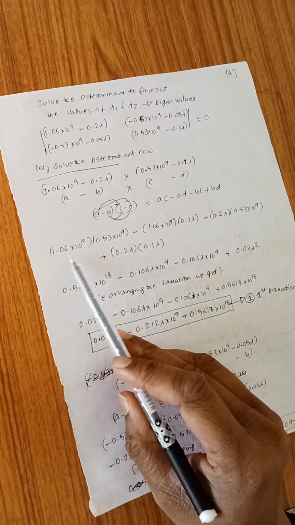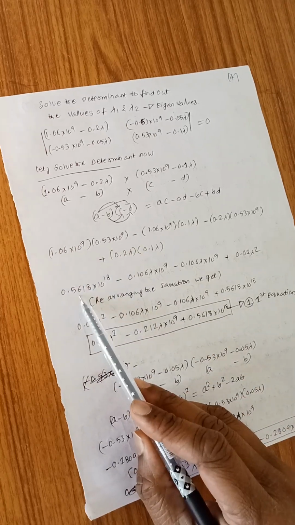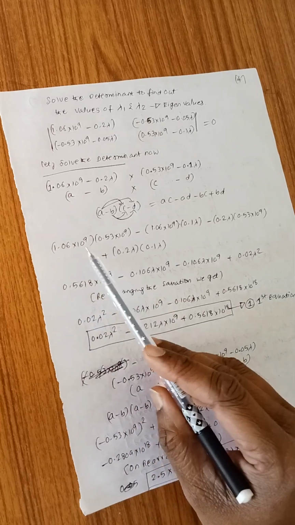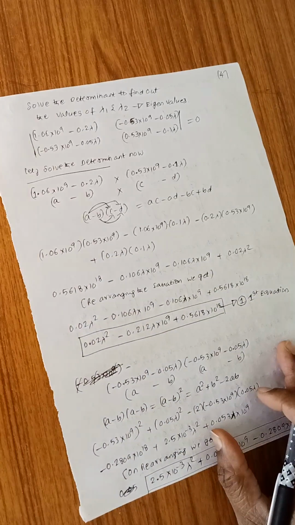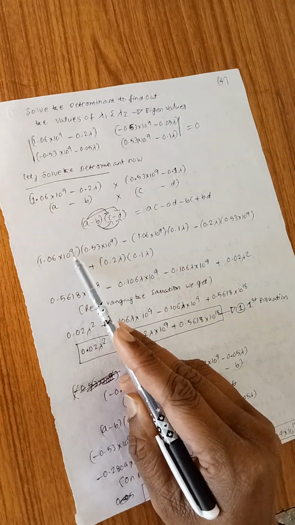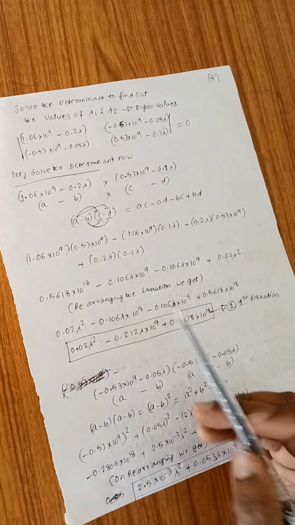So once you try to multiply this, using your calculators, put 1.06 into 0.53, just multiply these two numbers. 1.06 into 0.53 is going to be 0.5618. And multiplying 10 to the power of 9 and 10 to the power of 9, you know that when bases are same, powers can be added. Therefore 10 to the power of 9 plus 9 is nothing but 18. 10 to the power of 18, you can write it directly.